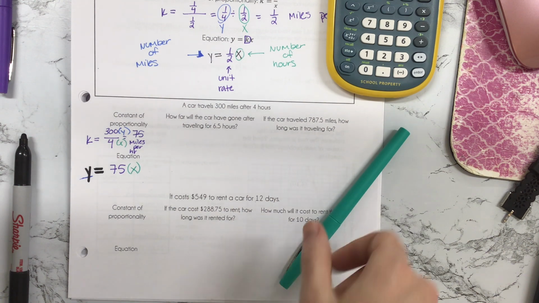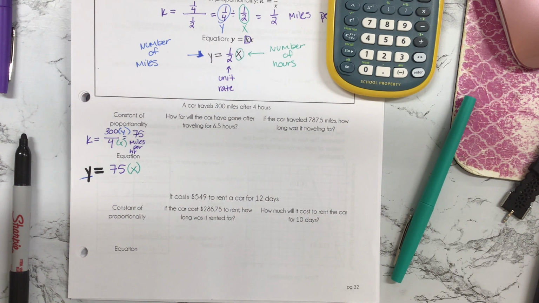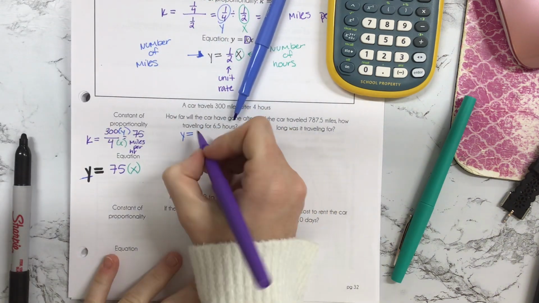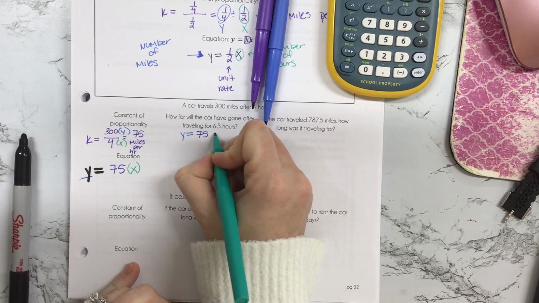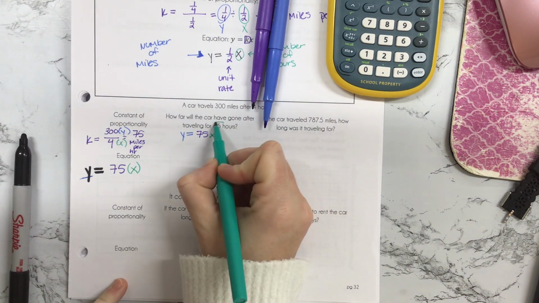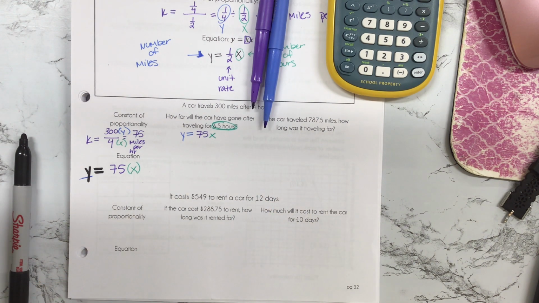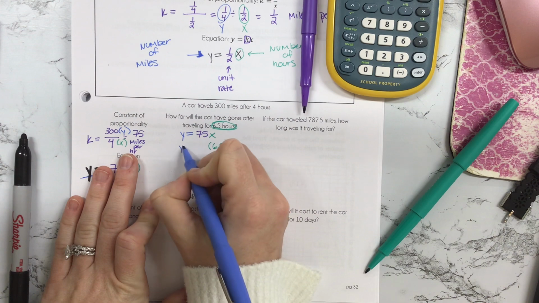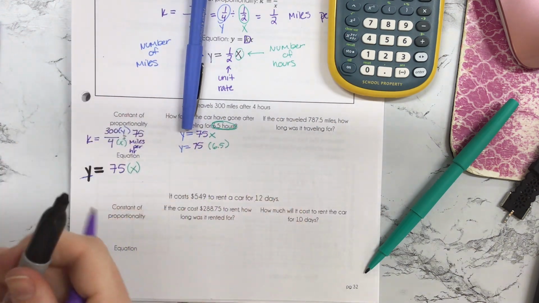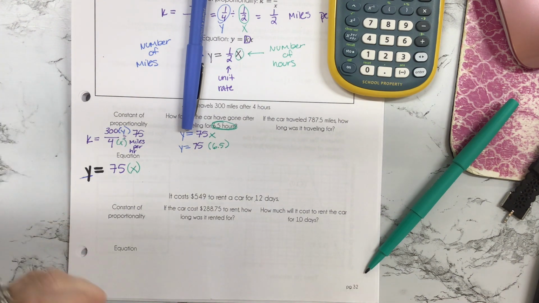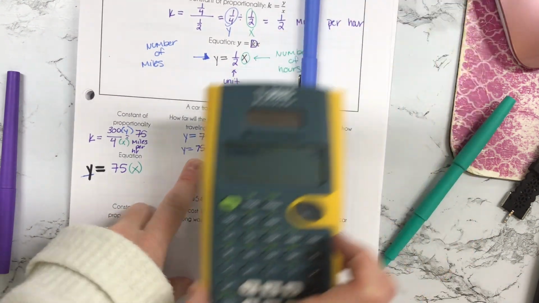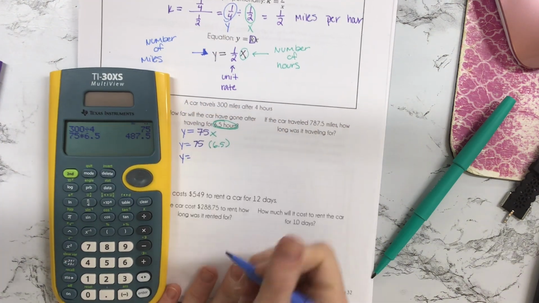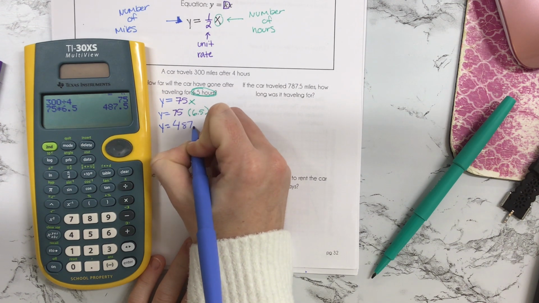So using my equation, how far will the car have gone after traveling for 6.5 hours? I'm just going to write my equation. y equals 75 times x. It tells me 6.5 hours, and x represents the number of hours. So instead of x, I just replace it with 6.5. To get y, the number of miles, I'm just going to do 75 times 6.5. So we get that after 6.5 hours, the car travels 487.5 miles.